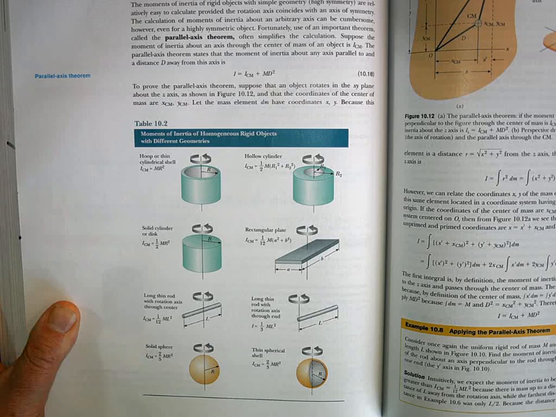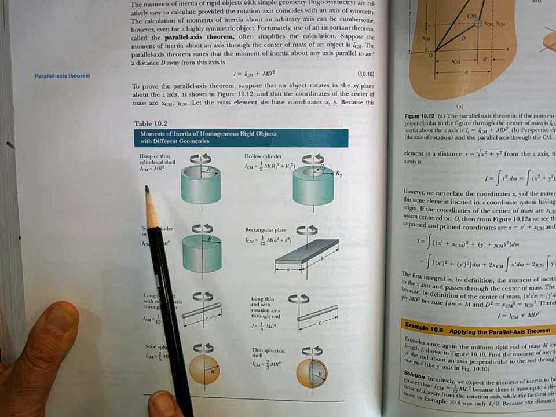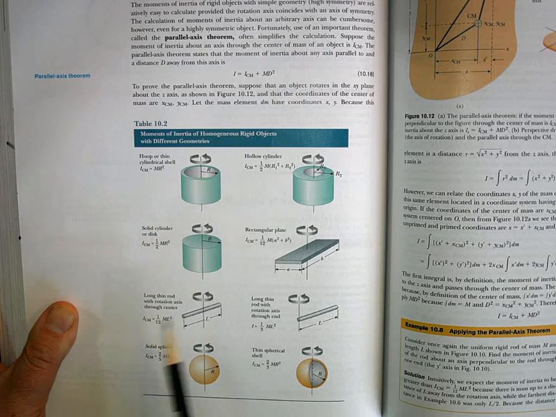You don't have to memorize these or even put them on your equation list. On a test, I would give you these equations, like for a cylinder. But I do want you to know that somebody did the calculus to figure all these formulas out for the rotational inertia about the center of mass for all these objects. Except for this one. This one's not about the center of mass, and we're going to talk about that next.